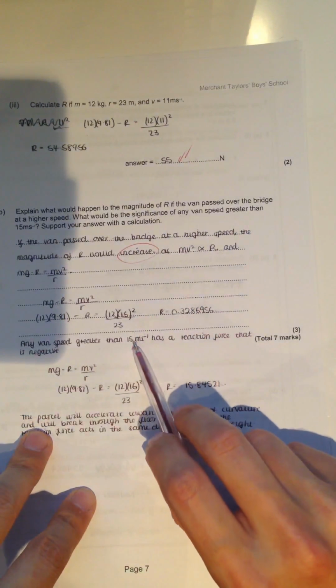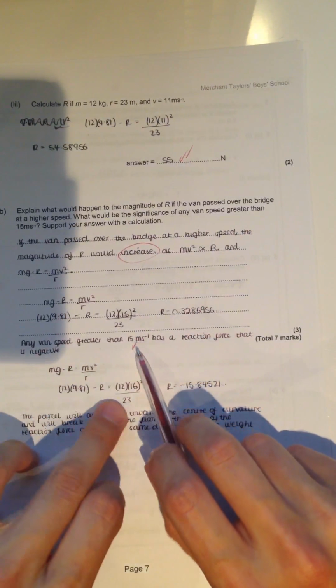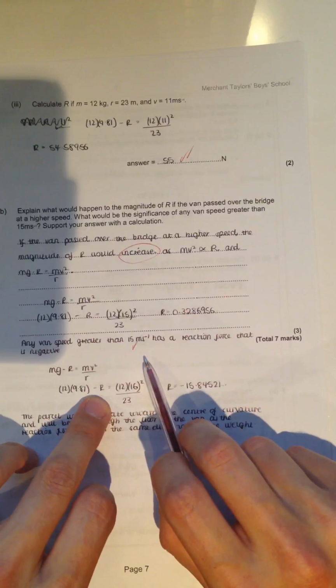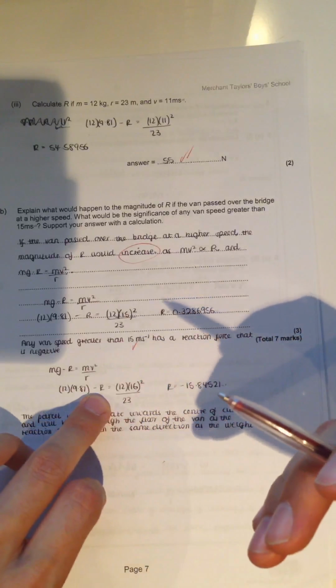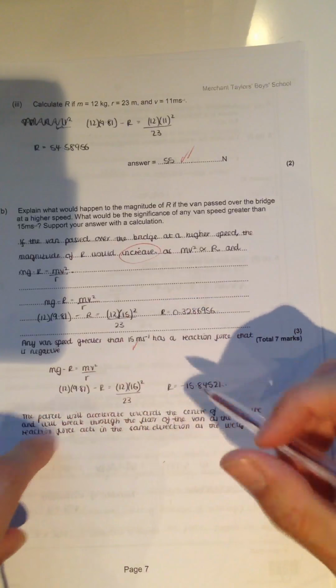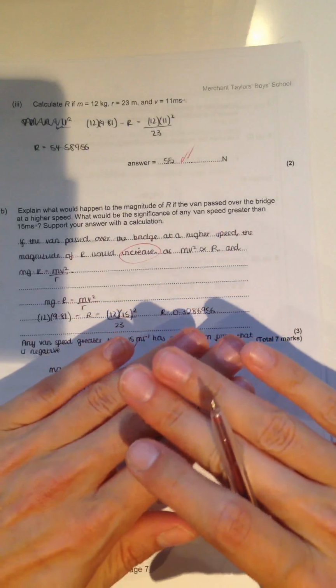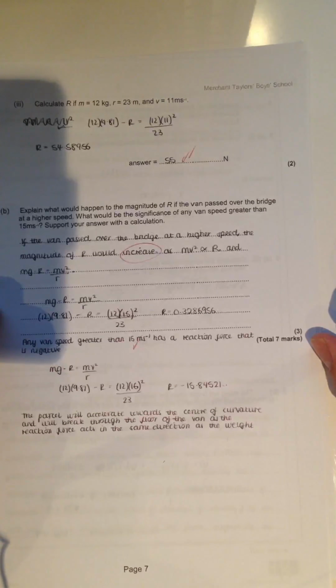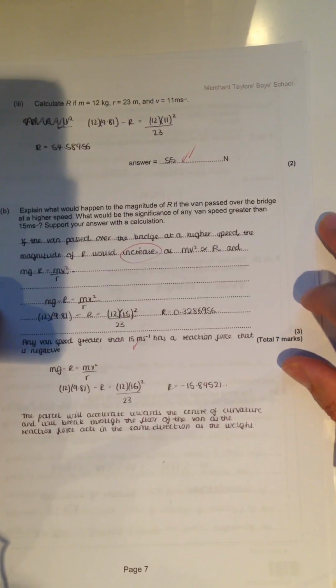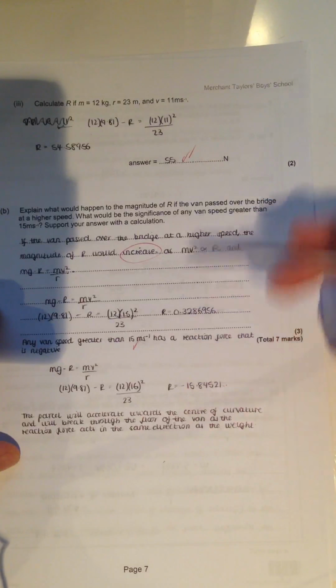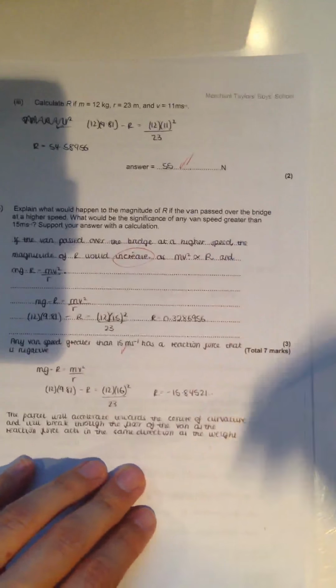At this speed, the reaction force is 0. The significance of that is it's quite the opposite of this. When the reaction force is 0, that means that the parcel has lost contact with the floor of the van. It's actually lifted off the floor. Okay, so you need to do a bit of work on this question here. Come and speak to me if you want me to clarify anything.